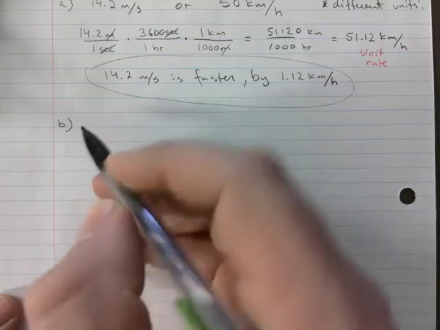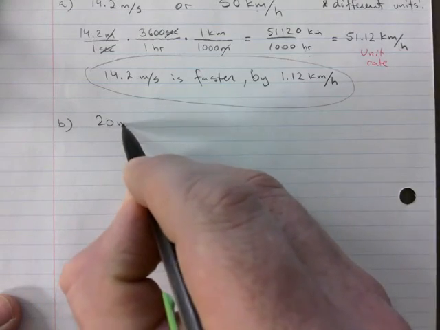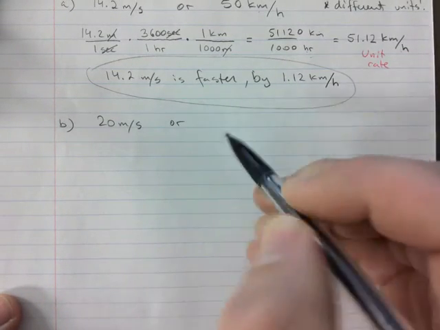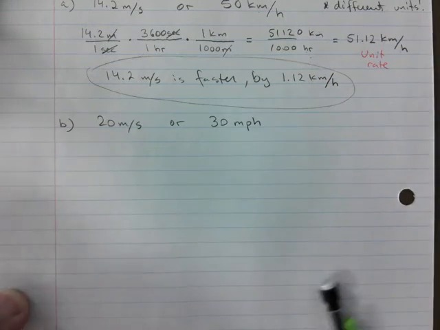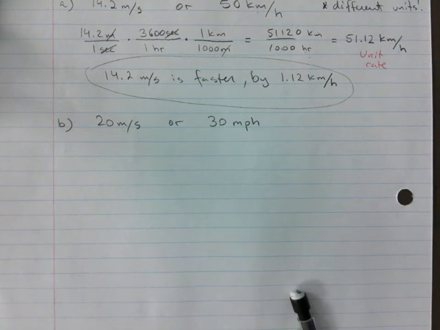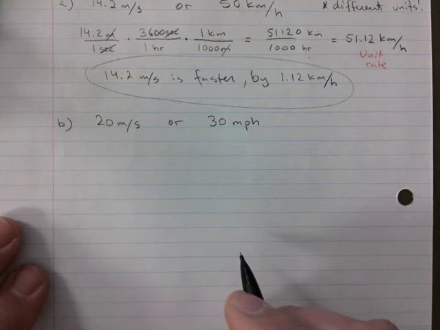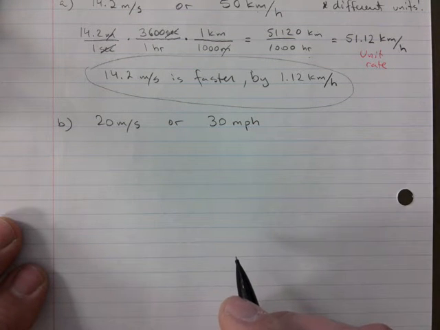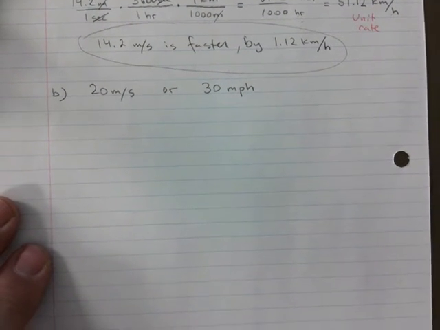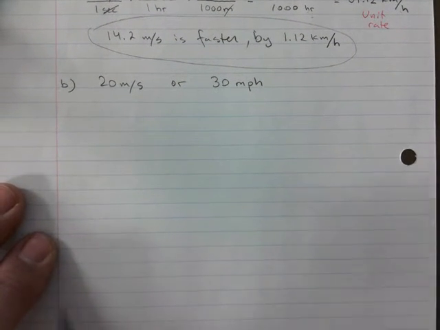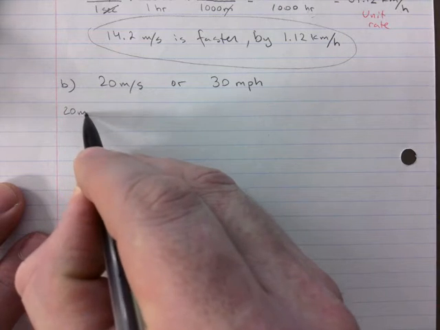You try one. 20 meters per second or 30 miles per hour. Give that a go. Meters per second or miles per hour. So obviously some of you might have done it differently.